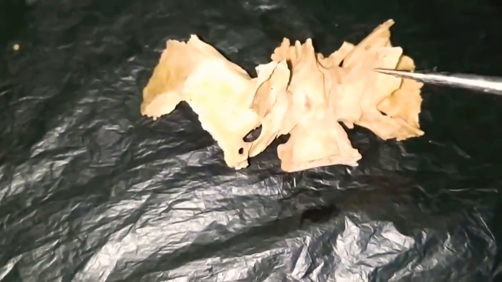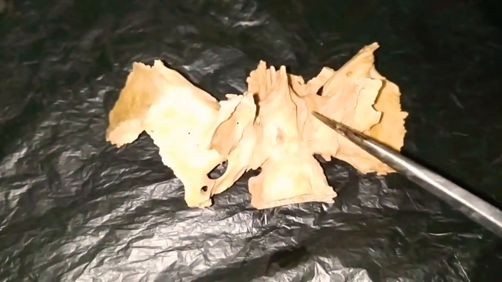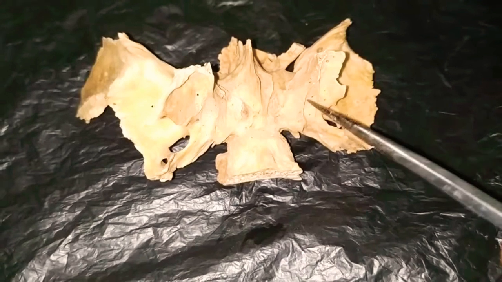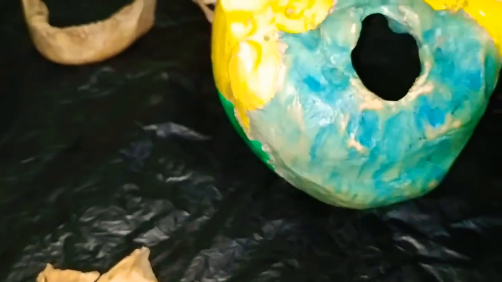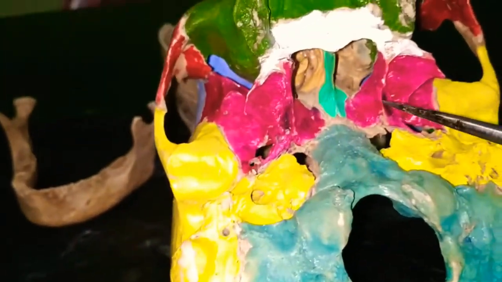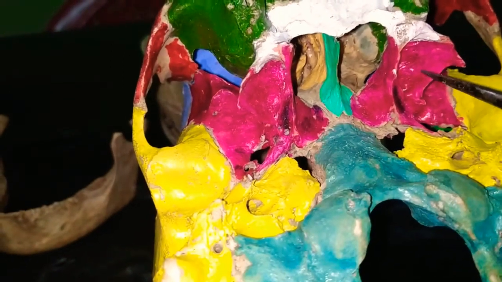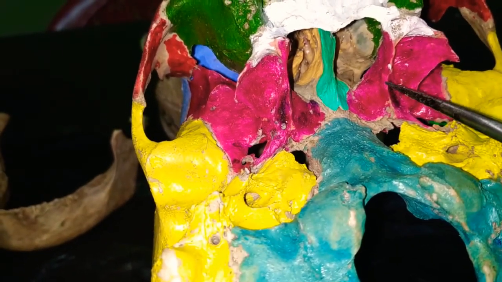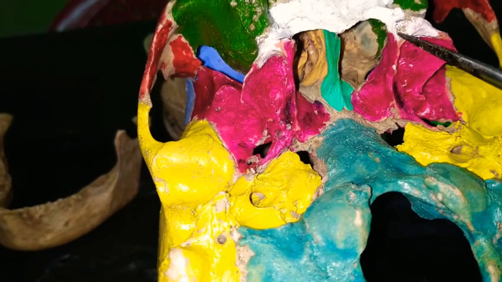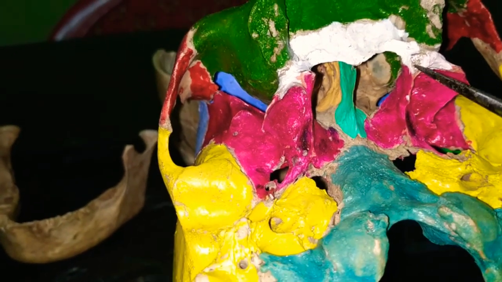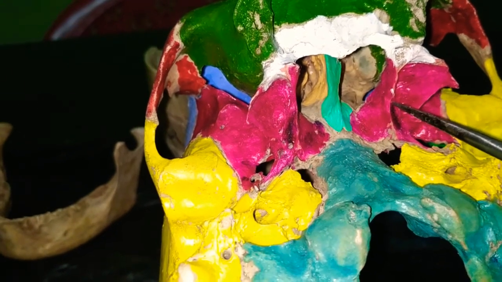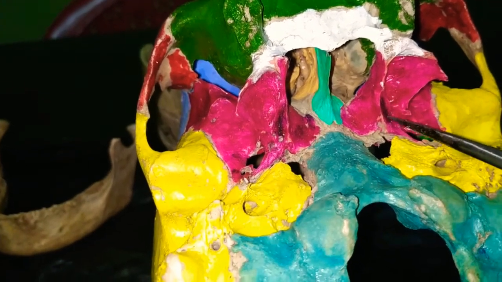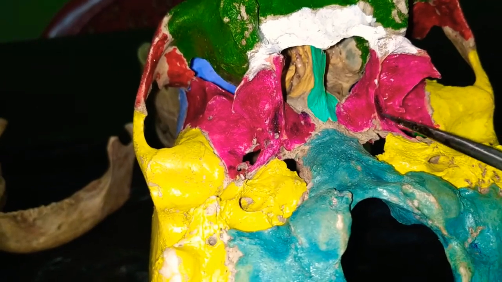Yes. Here you can see the two plates which are the parts of pterygoid process. One is the lateral pterygoid plate, another one is the medial pterygoid plate. The medial pterygoid plate has a bony projection which is projecting downwards and laterally, called the pterygoid hamulus. And at the superior border of the medial pterygoid plate, you can identify the depression called the scaphoid fossa.